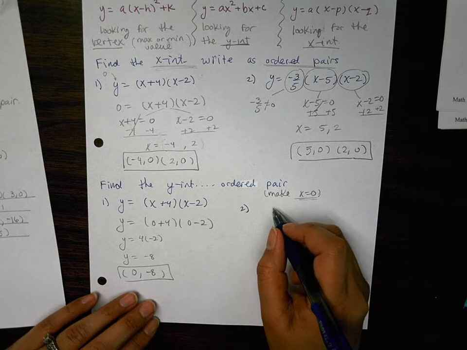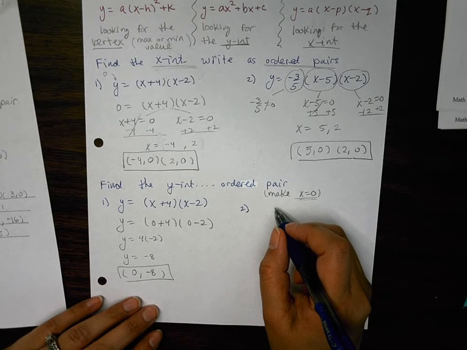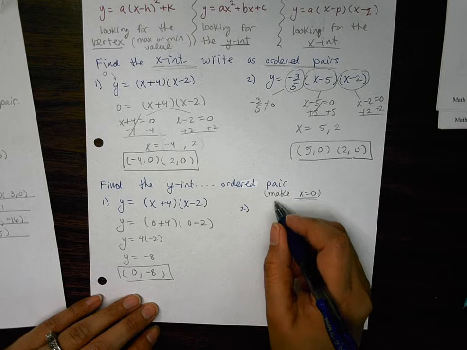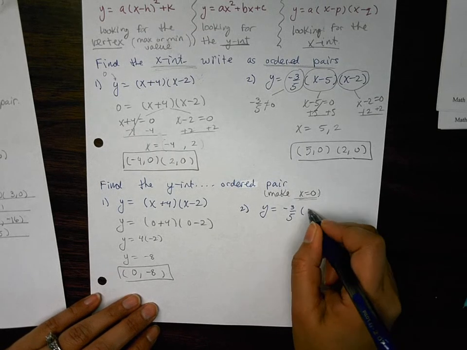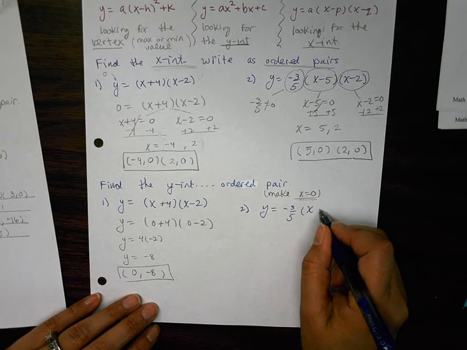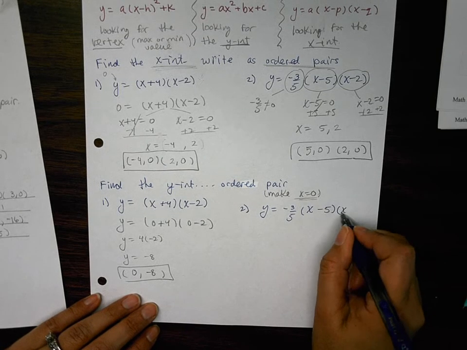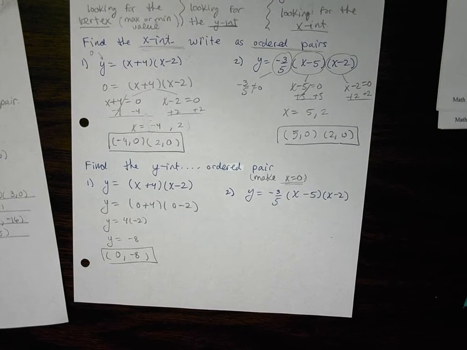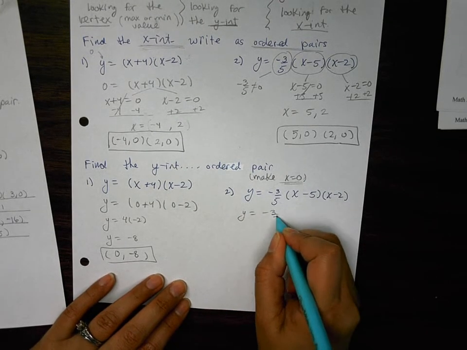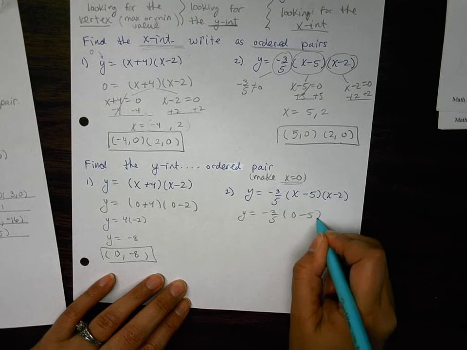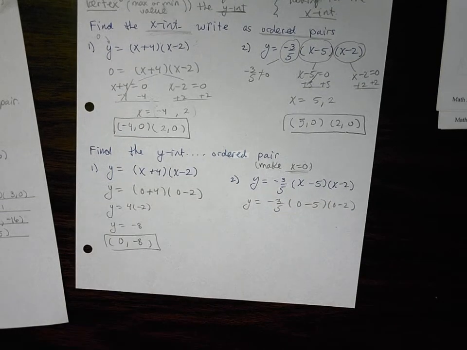All right, number 2. Y equals negative 3/5 parentheses x minus 5 close parentheses x minus 2. All right, we're still doing the same thing. You're still going to plug in 0. Negative 3/5, 0 minus 5, 0 minus 2. Go ahead and do that now.